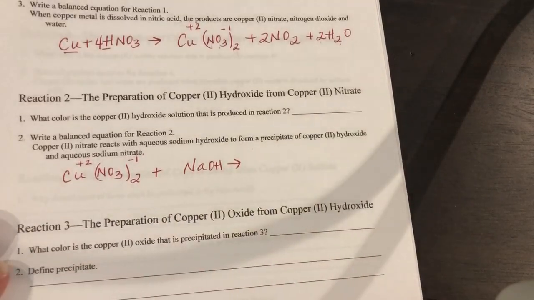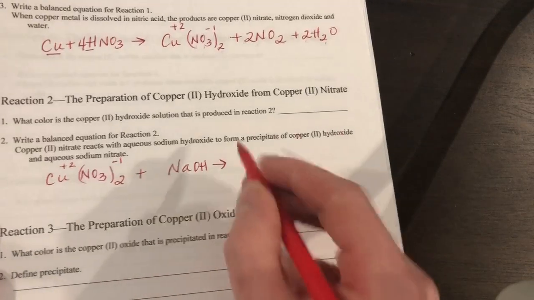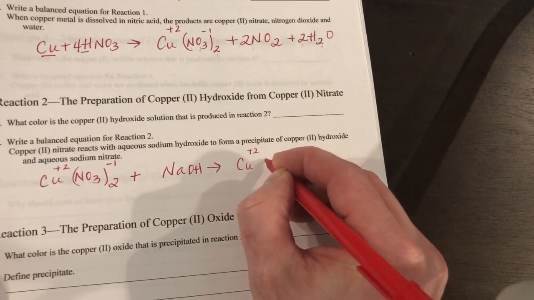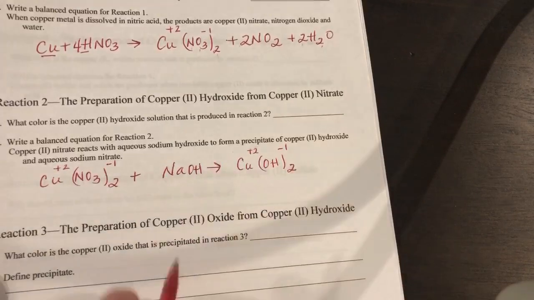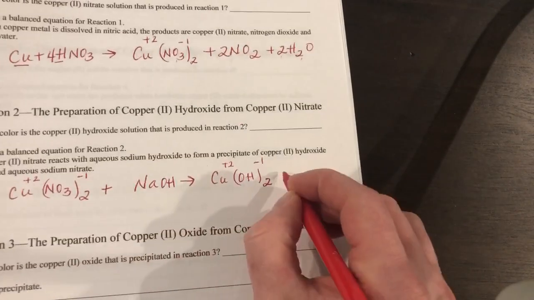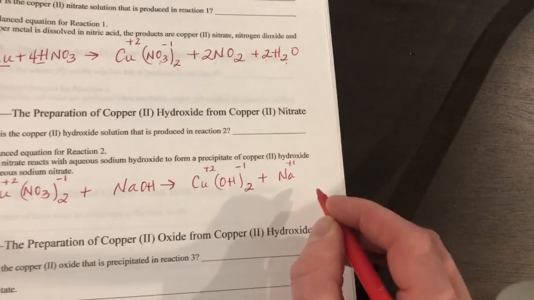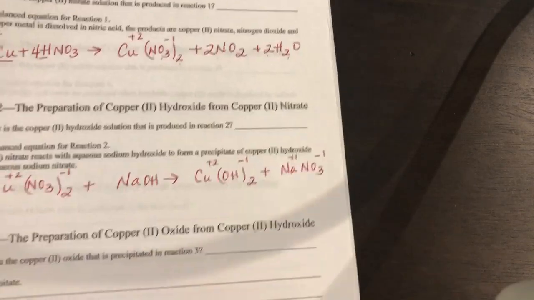Okay. Now it says it's going to form a precipitate of copper 2 hydroxide and sodium nitrate, which is Na with a +1 charge. Nitrate is NO3 with a -1 charge.